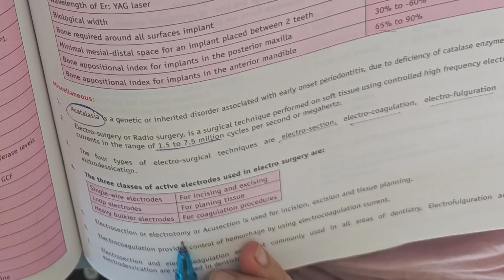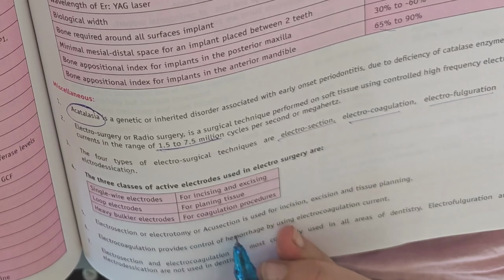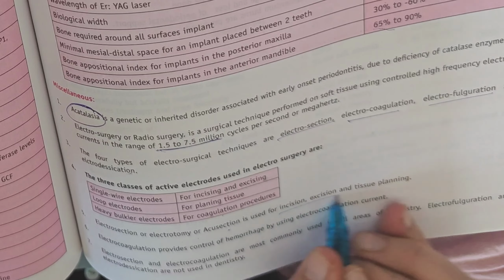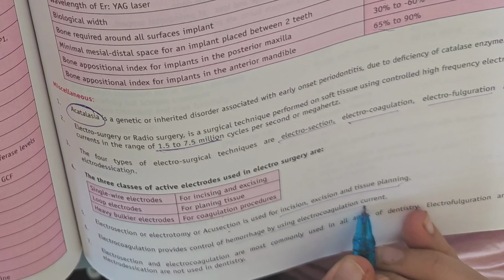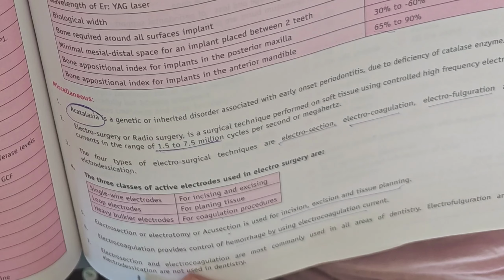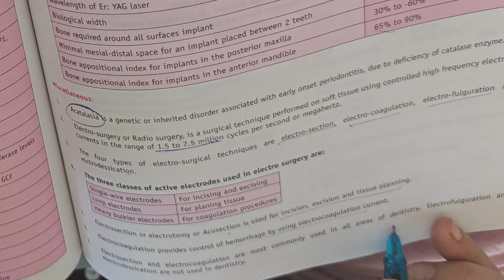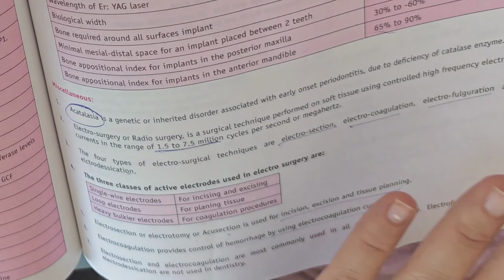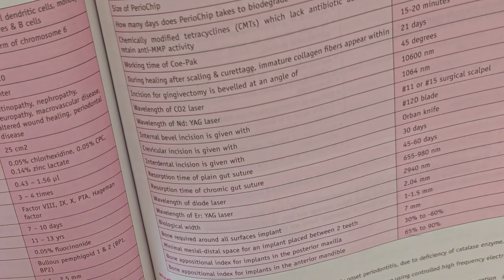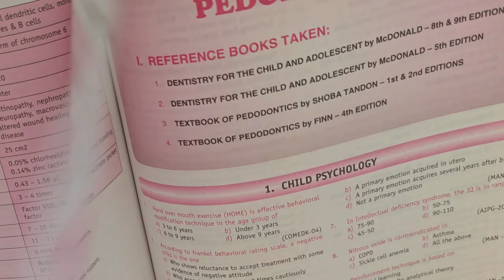Electrosection, or electrotomy, or accusection, is used in incision, excision, and tissue planing. Electrocoagulation provides control of hemorrhage by using electrocoagulation current. Electrosection and electrocoagulation are most commonly used in all areas of dentistry. Electrofulguration and electrodesiccation are not used in dentistry.